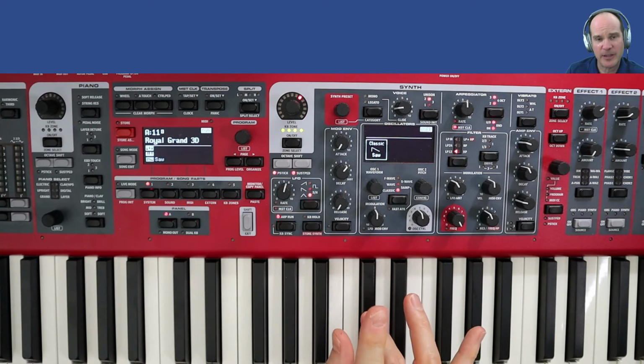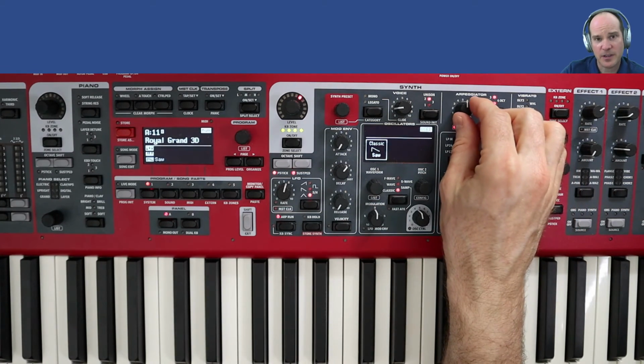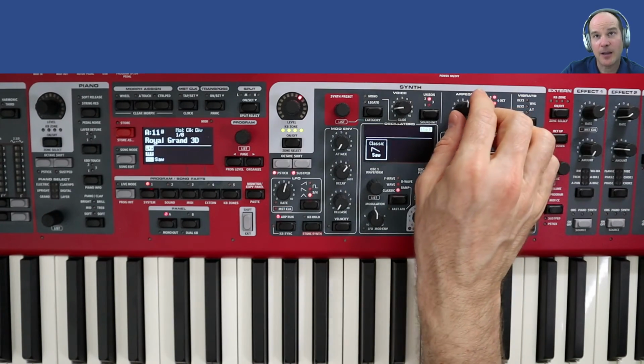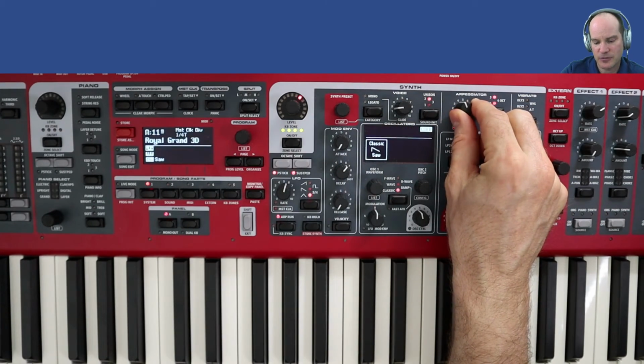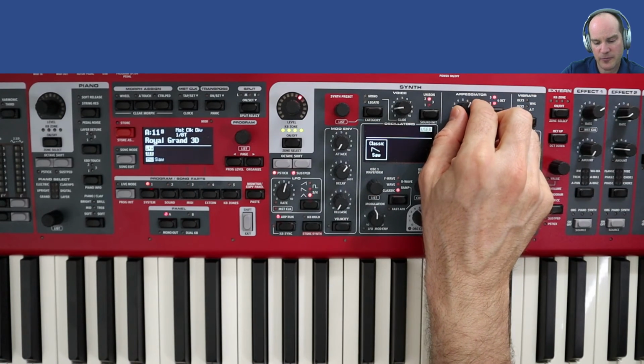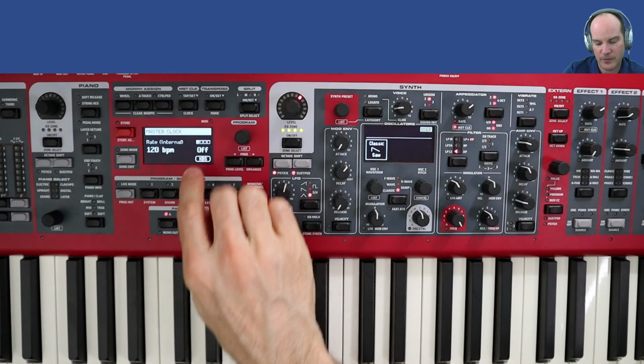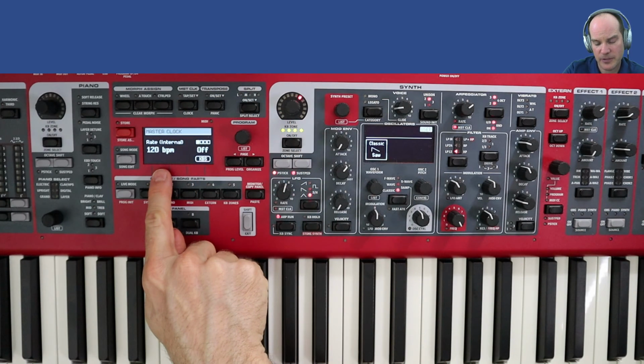Feel free to experiment. I'll leave you with a couple of other tips. When you are syncing the arpeggiator with the master clock, this no longer becomes a rate, it becomes a subdivision. So as you toggle this up and down, you'll see that your subdivisions are 1/4, 1/8, 1/8 triplet, 1/16, and so forth. Then the rate would be derived over here when you're using the master clock.